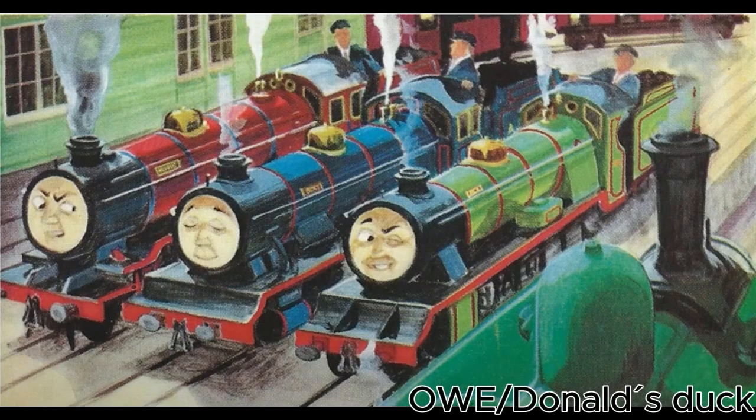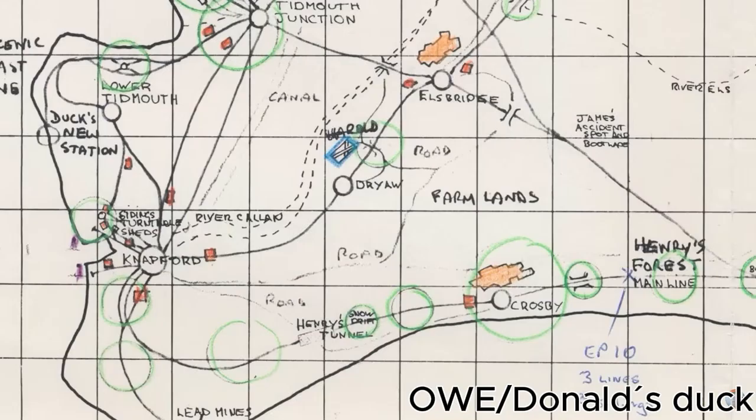Donald's Duck. Now, because the events of the small railway engines were only adapted in season 20, this is again not mentioned here. Now let's talk about the Duck's branch line for a second. I'm not going to explain every detail, just look at the map here.